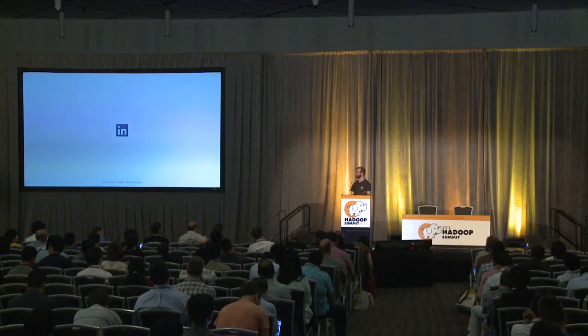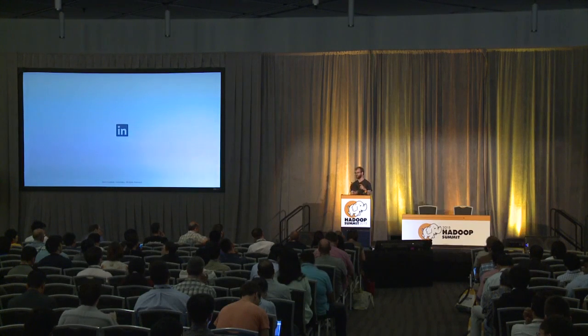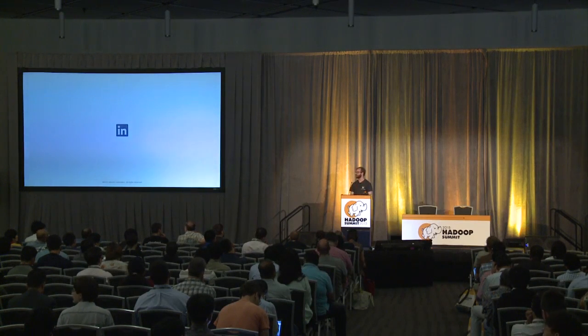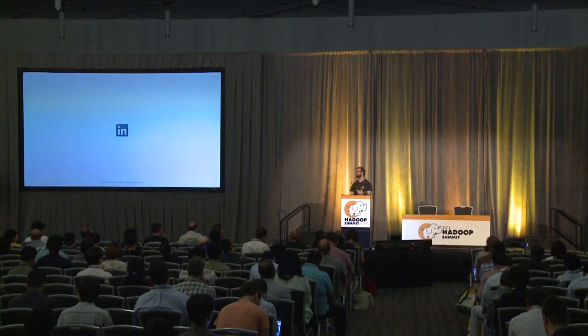Dr. Elephant also, in addition to collecting tracing or performance information, collects the job configuration. So with Pig or Hive or those kinds of things, you can actually see what were the parameters that were being set, and is there actually an opportunity to improve that? Thanks.